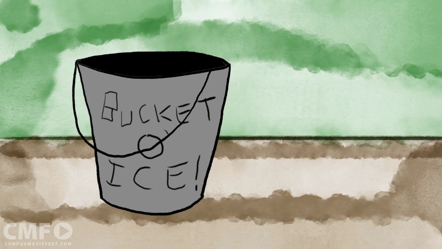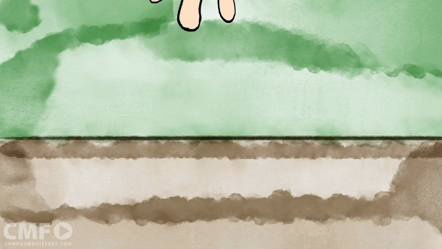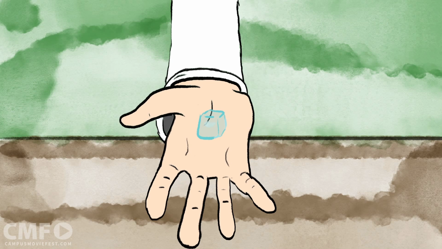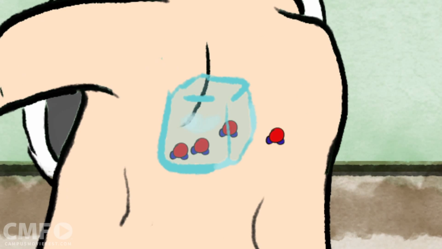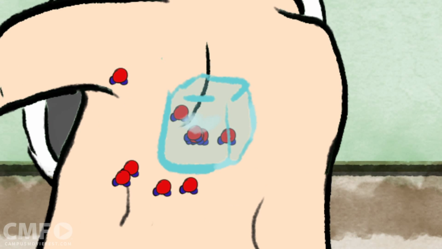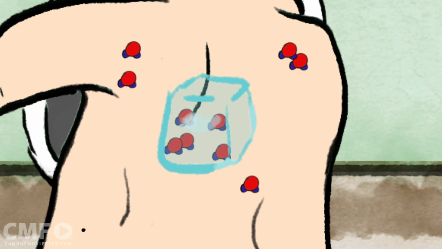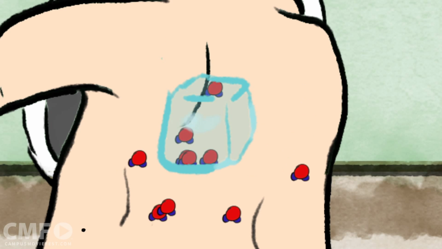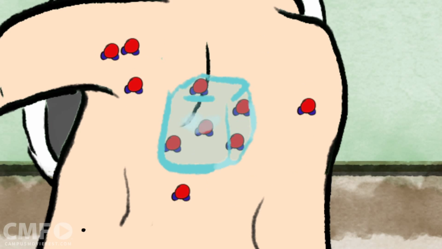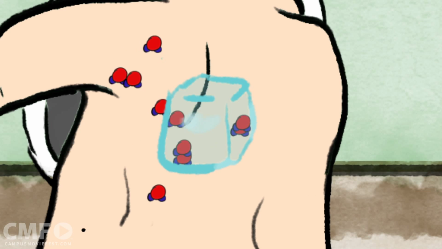Conduction. If I grab a good old piece of ice right here, and I hold it in my hand, not only will the ice start to melt, but also my hand will get cold. The fast-moving molecules in my hand collide with the slow-moving molecules of the ice. During these collisions, energy is transferred from molecule to molecule. The molecules in the ice cube then get faster, making it warm up, and the molecules in my hand slow down, making it colder.